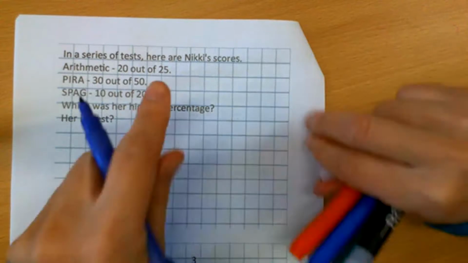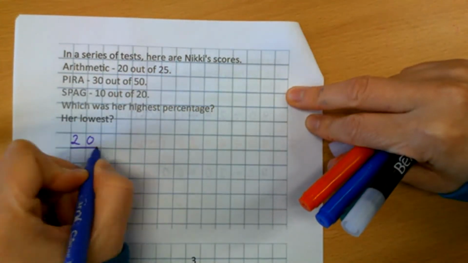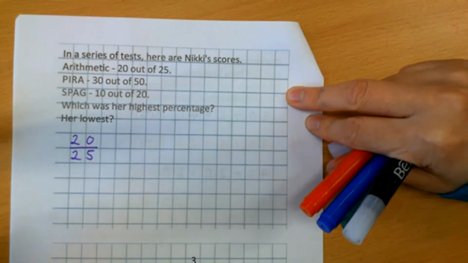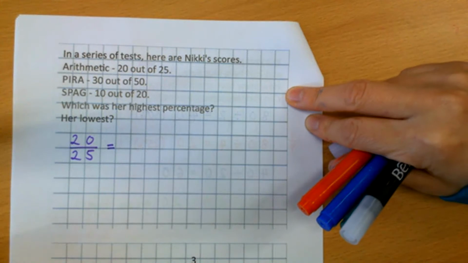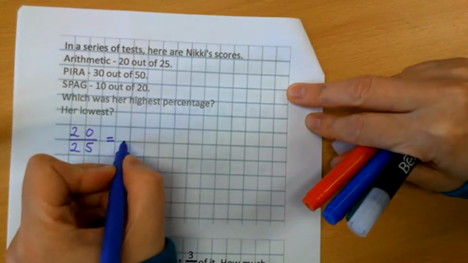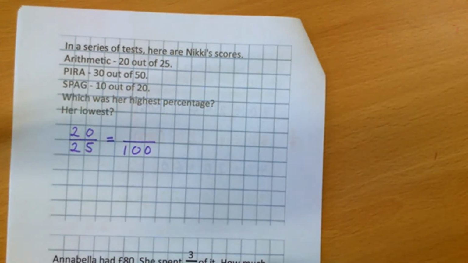So as a fraction, we're going to write her arithmetic, 20 out of 25. Now we know that percentage is out of what? Good, 100. So now we're finding the equivalent fractions. We did this a little bit earlier.